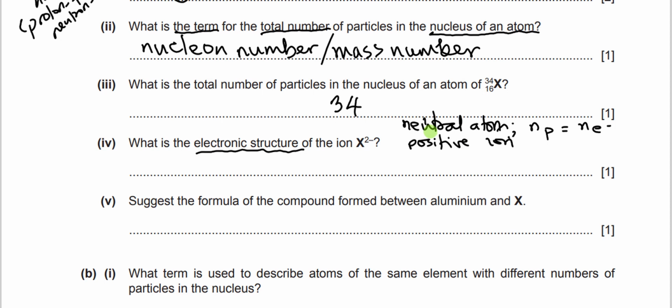the number of protons is always greater than the number of electrons. Whereas for a negative ion, the number of protons is always less than the number of electrons. Fine. So what is the electronic structure of the ion X2-? So first off, what is the total number of electrons of the neutral atom?